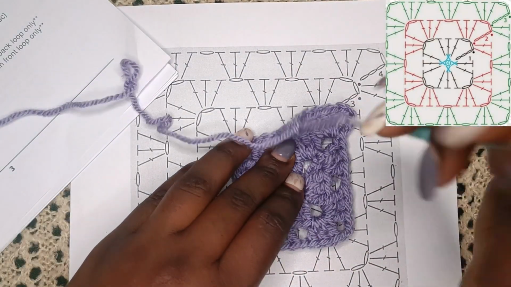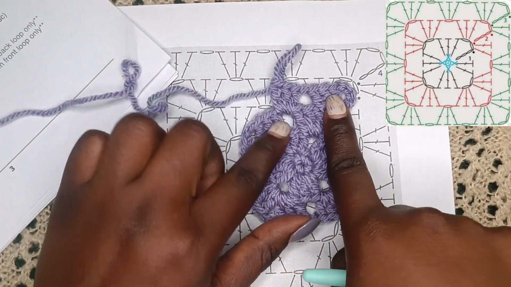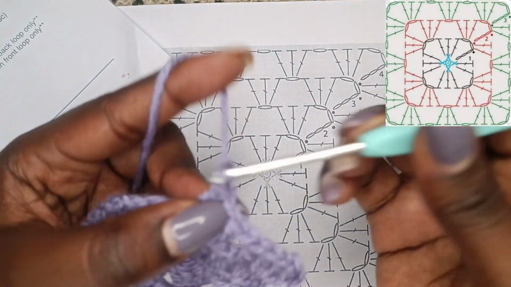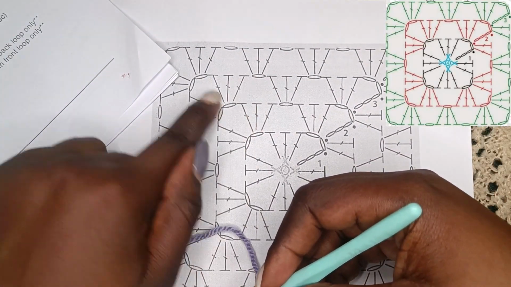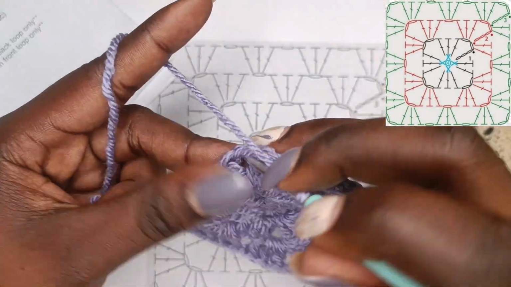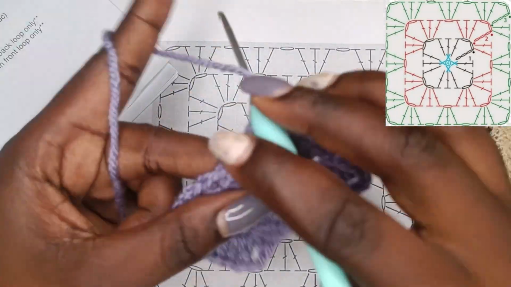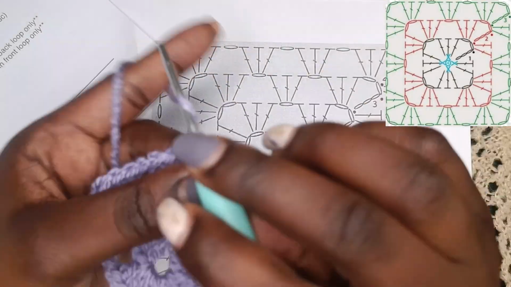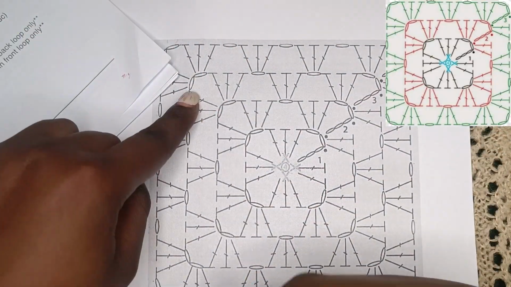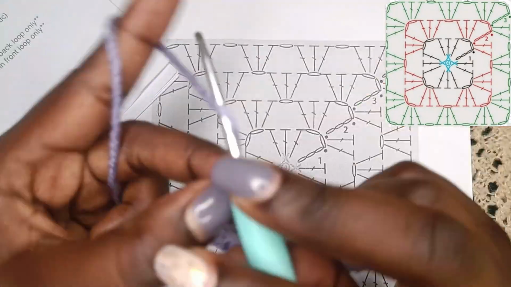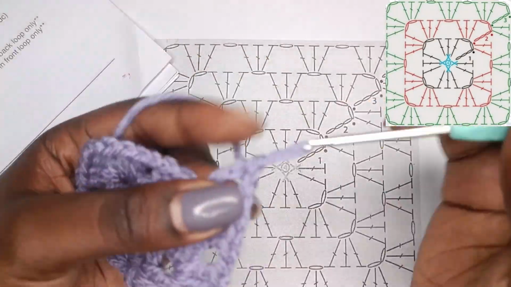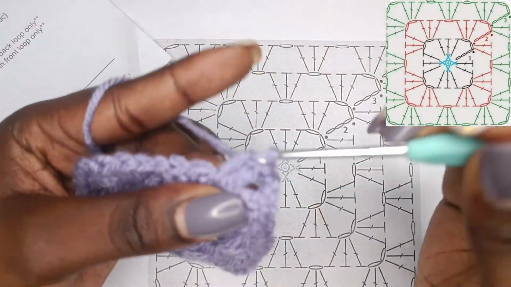If you look at this, it matches with my chart. Yeah, so I need to chain again. Here I am. Then a set of double crochets into our chain 2 space at the corner, and then chain 2, and then continue again, repeating the same thing you have done earlier.